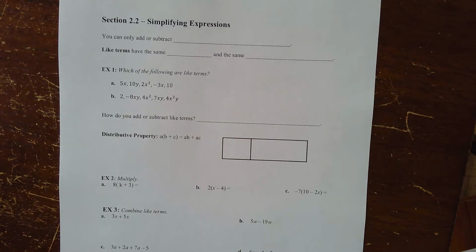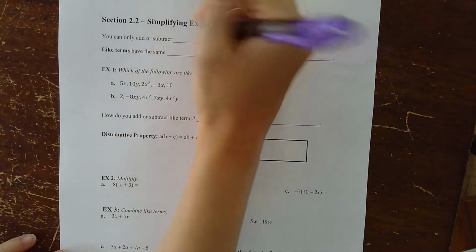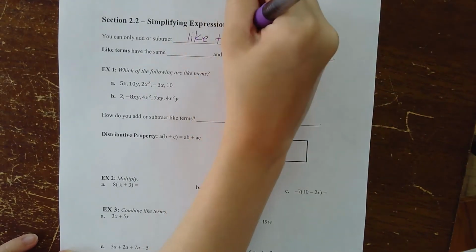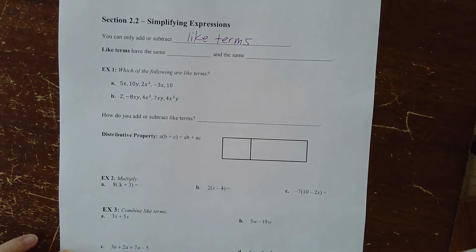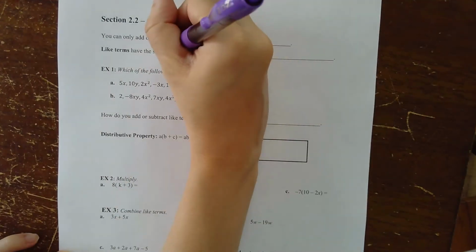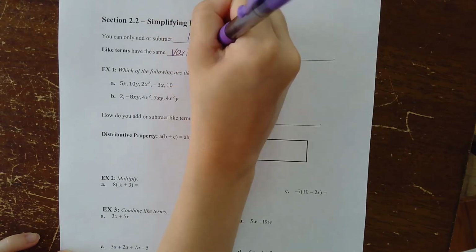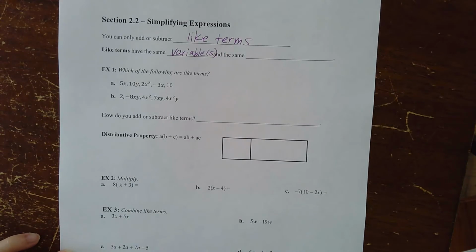So some basic things about simplifying expressions. First off is that you can only add or subtract like terms. You may have heard that before. So what are like terms? Like terms are terms that have the same variable or variables, if there's more than one, and they have the same exponents that go with those variables.